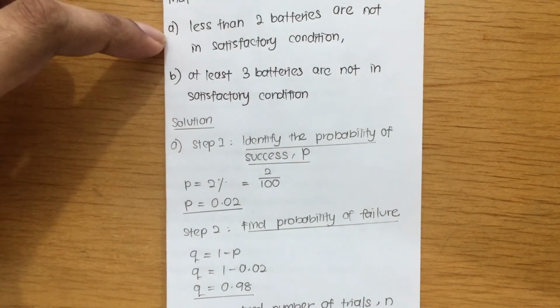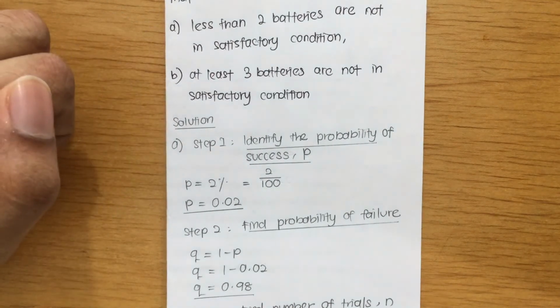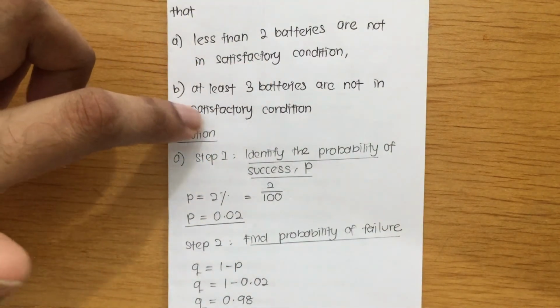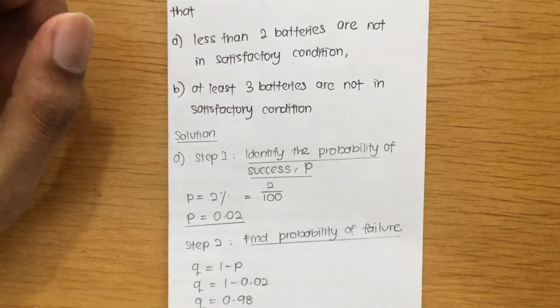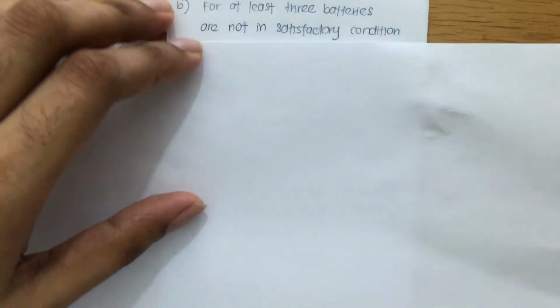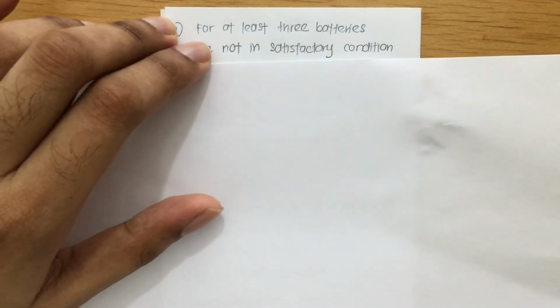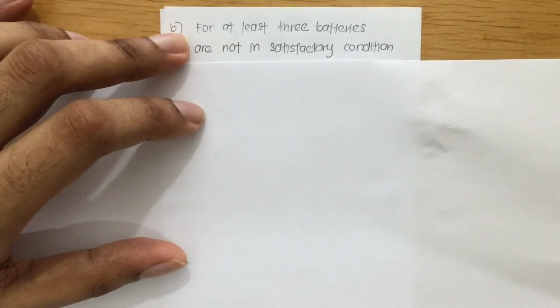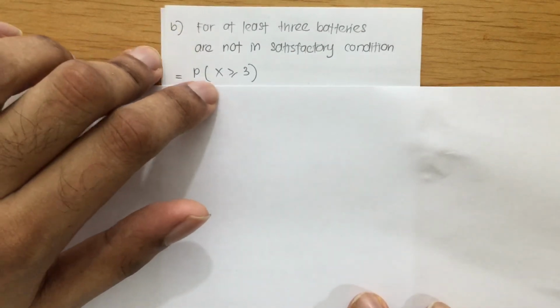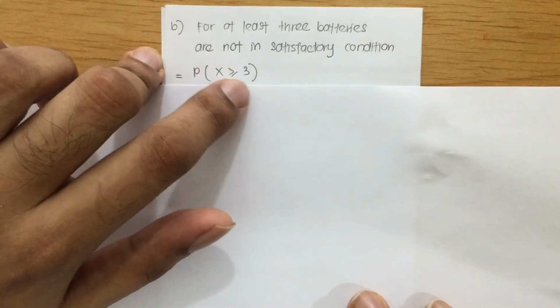Once you've found the answer to part A, let us move on to part B, where they ask us to find at least 3 batteries are not in satisfactory condition. Let me turn to the next page, so please hold on for a moment. To find the probability for at least 3 batteries not in satisfactory condition, we need to set our binomial distribution probability P(X ≥ 3).